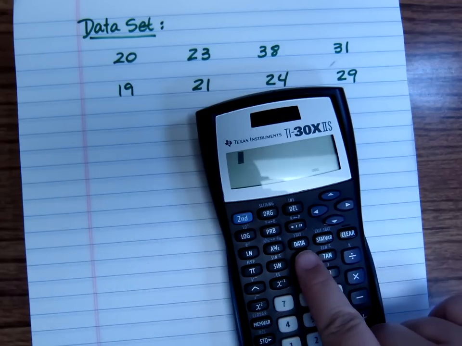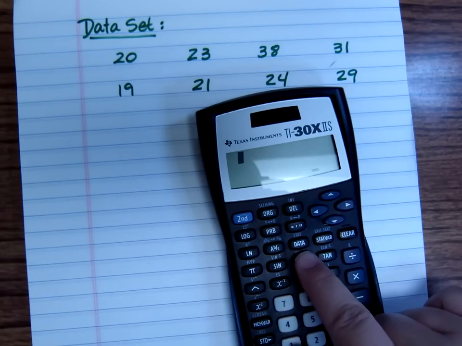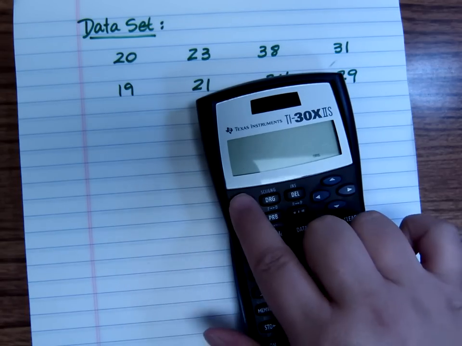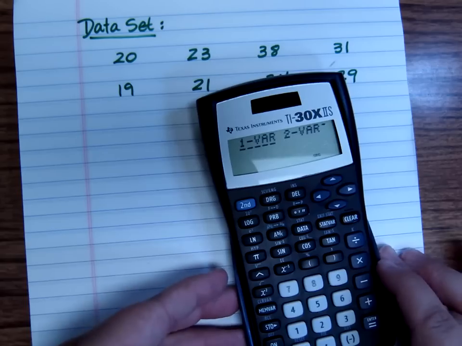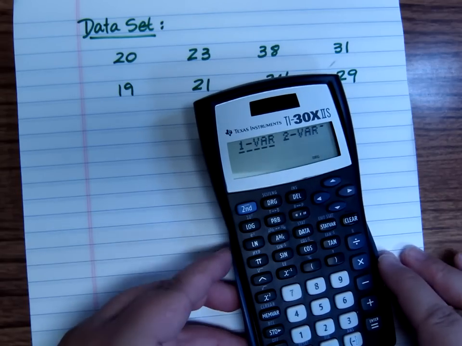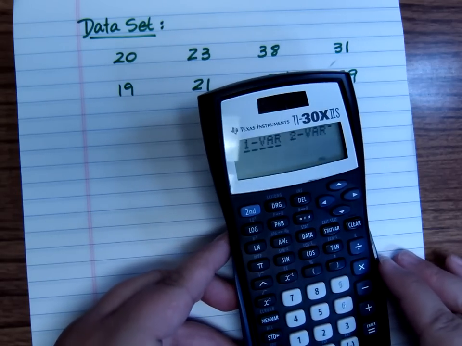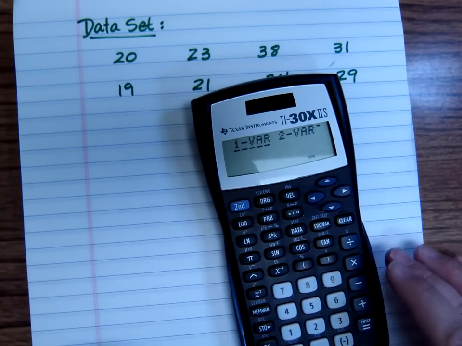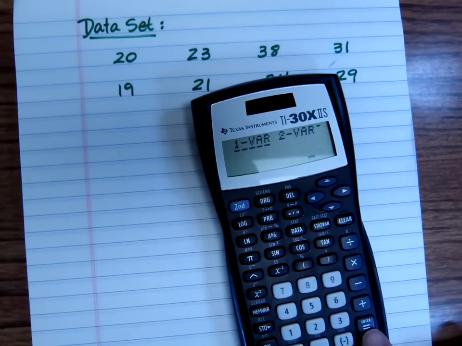So I'm going to go up here to this button that says data, and I'm not pressing it. I'm going to do second and then press that. That gets me to stat, which is directly above there. So if I do second data, it's going to ask me, do I want to put in 1 variable data or 2 variable data? 2 variable data is like if you were doing ordered pairs, so that every piece of data has 2 parts, an X value and a Y value. We're just working with 1 variable data here, so I'm going to press enter. That's the equal button. Okay, once I've done that, the calculator is set to receive the data.